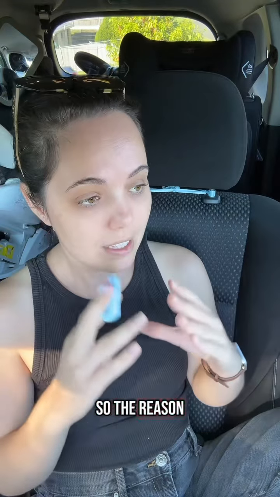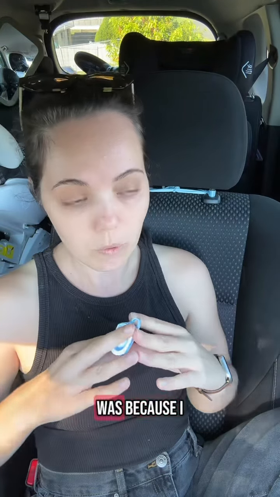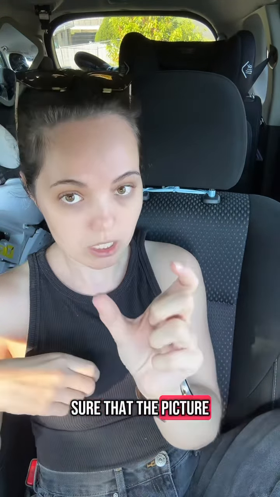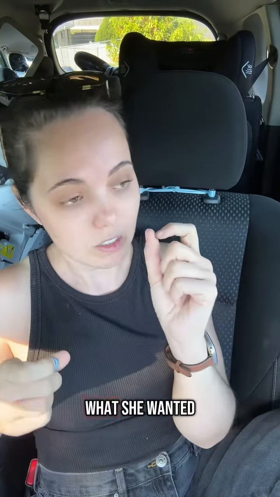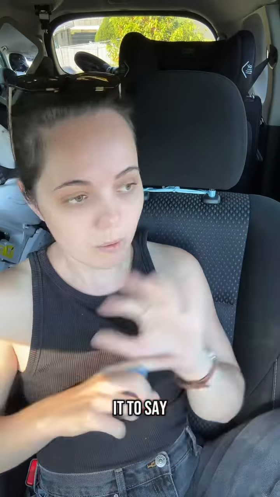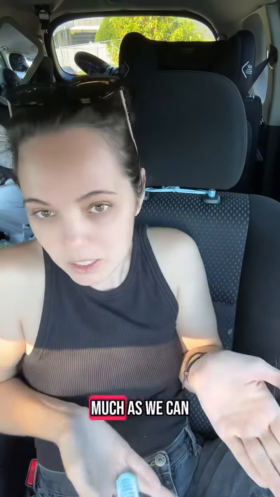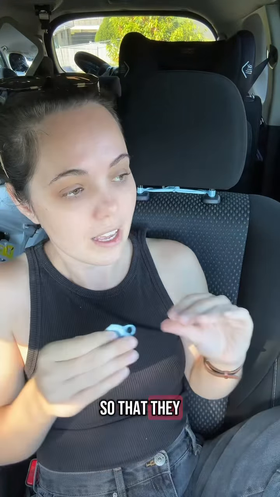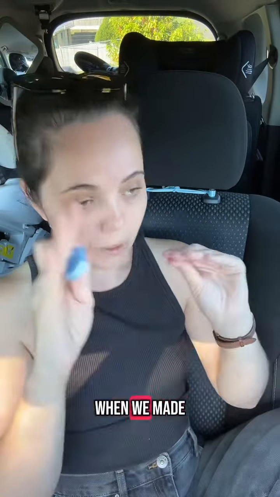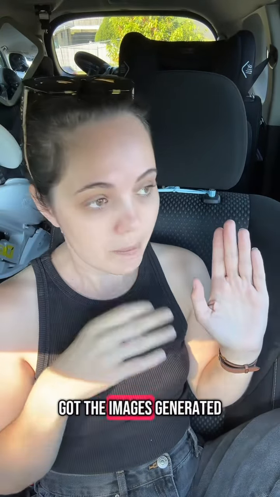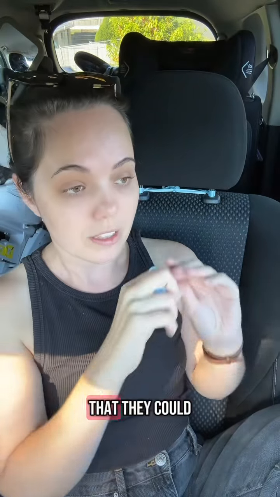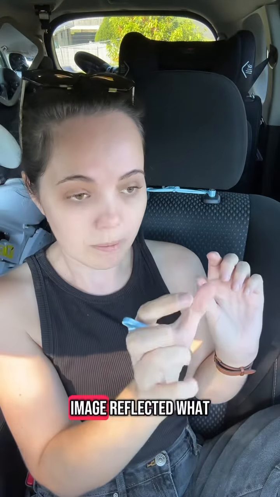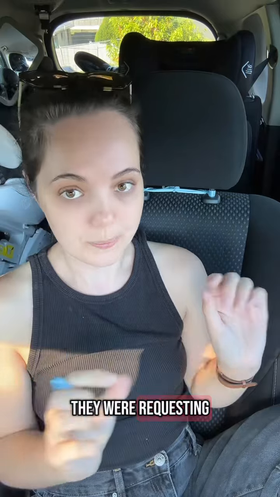The reason that I did this with my child, though, was because I needed to make sure that the picture that was generated was clear to my child, that that was what she wanted it to say. At every step, we want to include the child as much as we can so that they can use this tool autonomously. When we made the list, we got the images generated, and I got the okay for every single image from my child, that they could see that that image reflected what they were requesting.